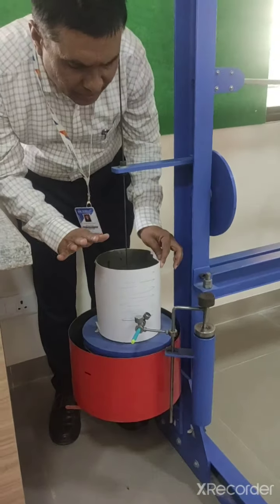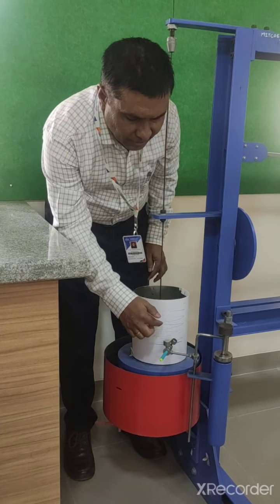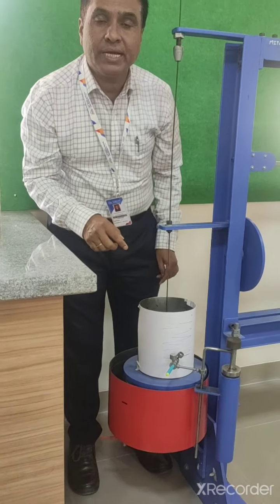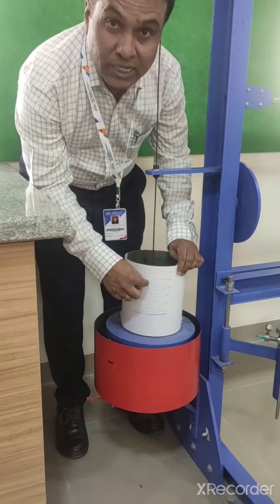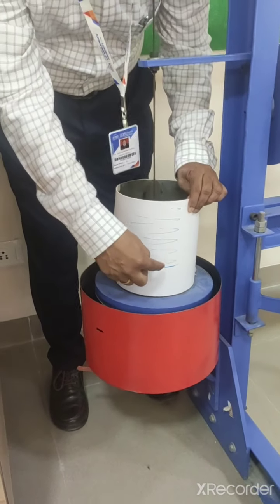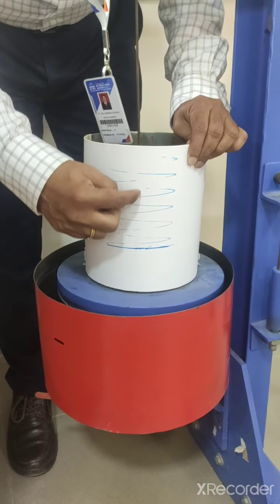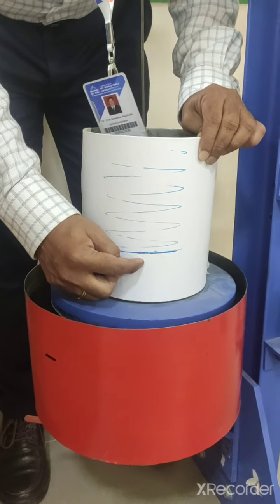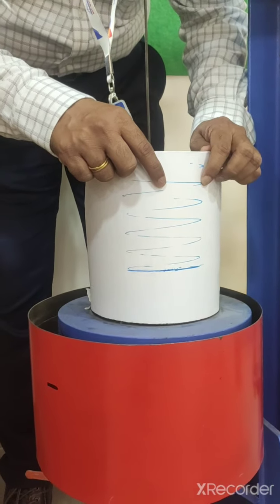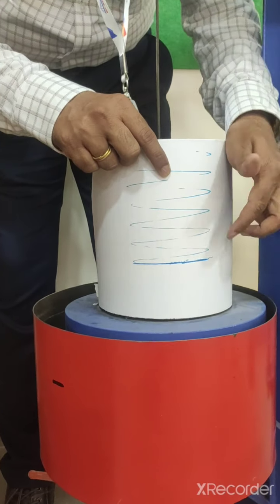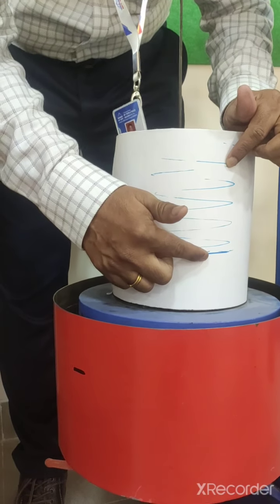Now we mark the center line of this graph, and then we measure the amplitude of the first oscillation, x1, which is called the amplitude, and then the amplitude of the sixth oscillation, 1, 2, 3, 4, 5 and 6.